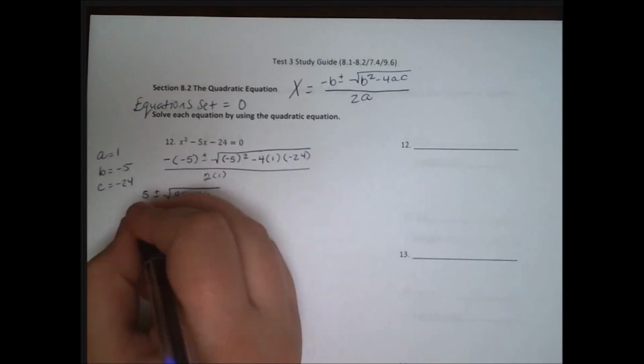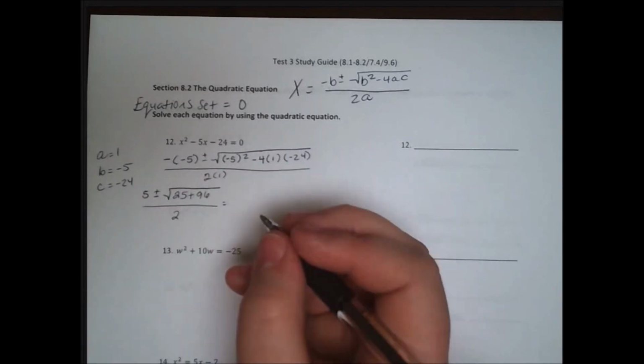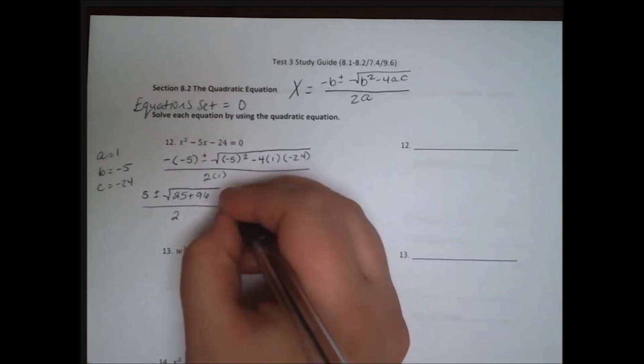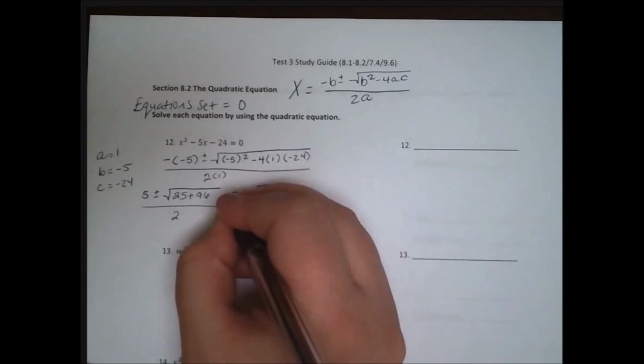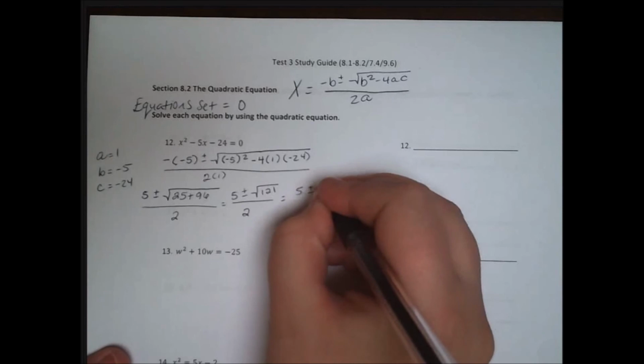Okay, all over 2. Then we add 25 and 96, so we get 5 plus or minus the square root of 121 all over 2. And the square root of 121 is 11.